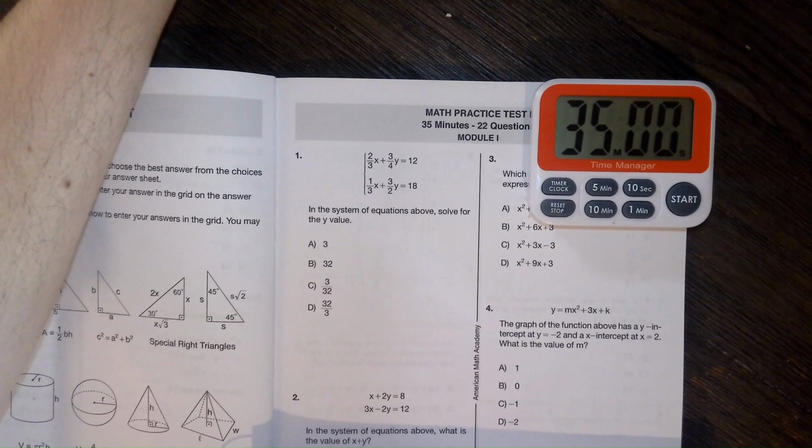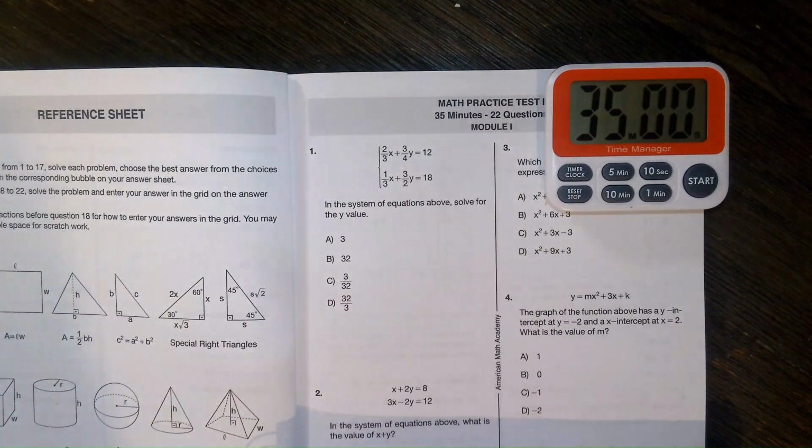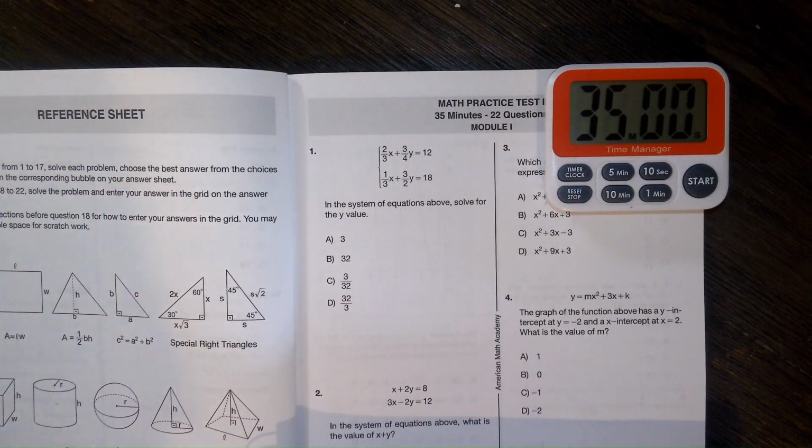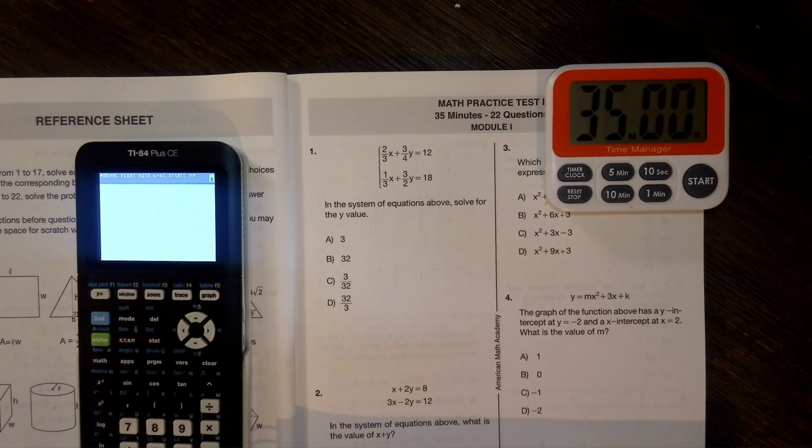So let's get started. I haven't seen this before, but I'm going to try to go at a pace that will leave me with extra time. Let's see how it goes.